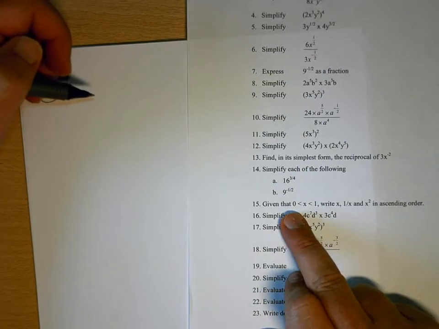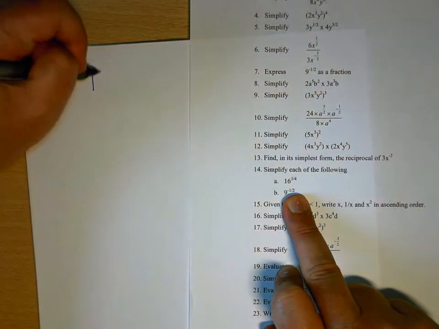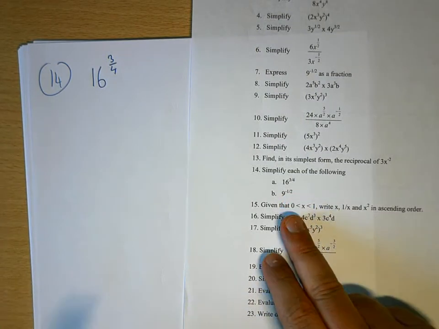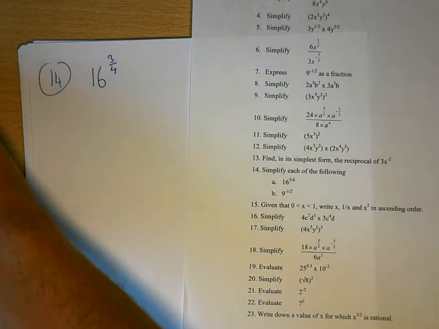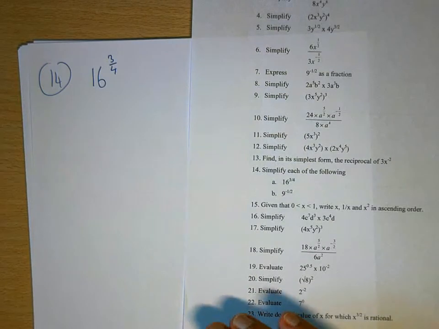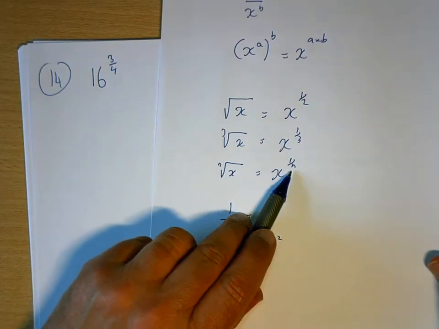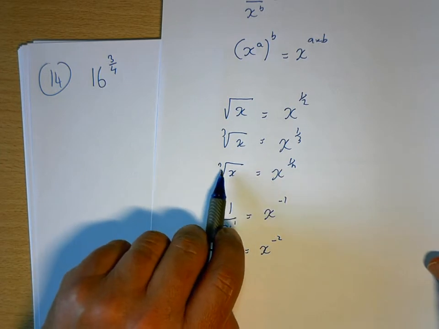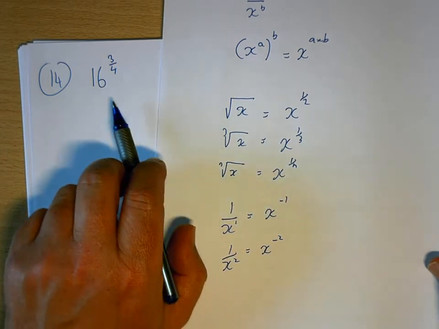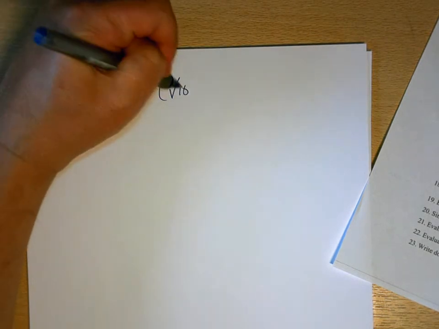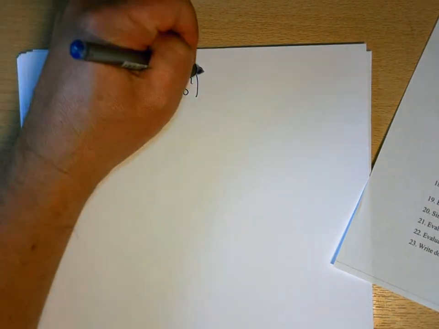So there's two parts to question 14. Simplify each of the following. So we've got 16 to the power of 3 over 4. Now, if you remember what we've got here when we're going through these standard ones, this is giving me a message that that's the fourth root of 16. Okay, so that is the same as the fourth root of 16, and then we've still got to cube it for the number on top.